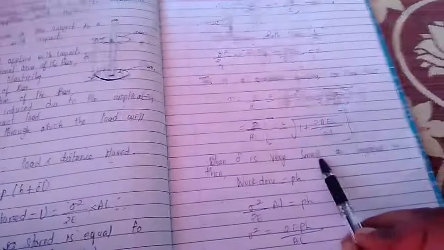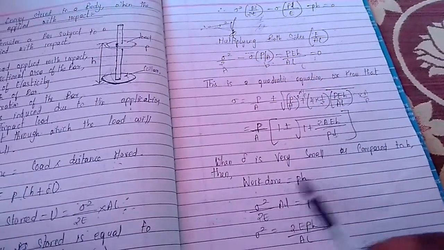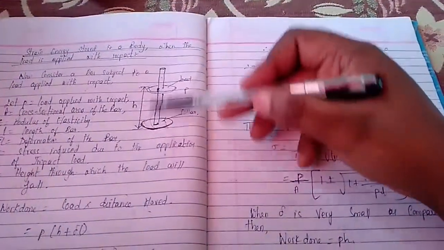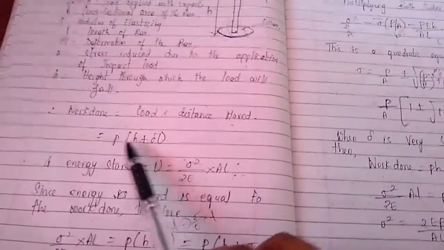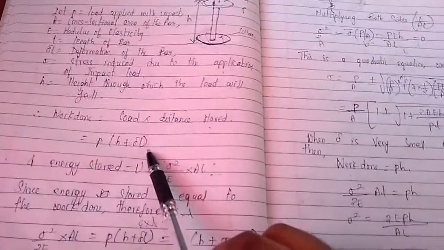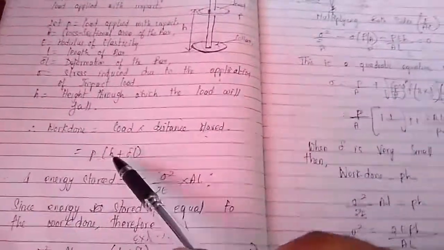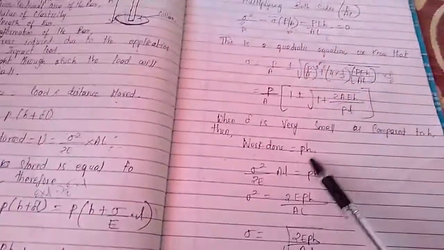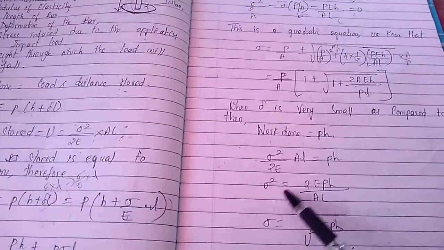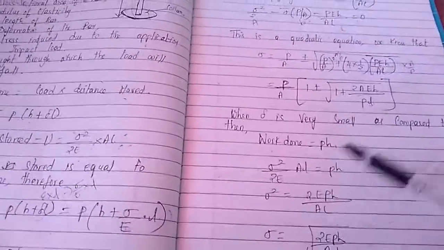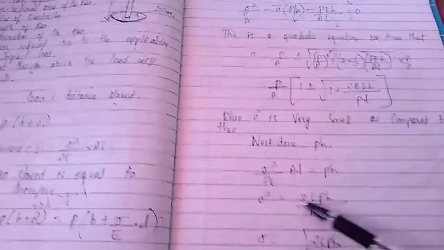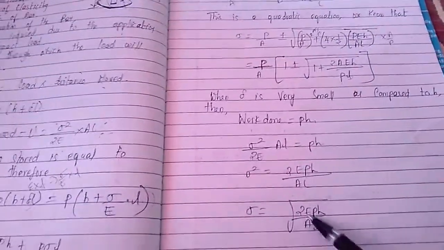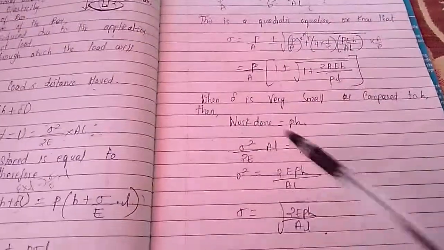Where dou L is very small as compared to H, then work done is equal to P into H. Since it is at a particular height, you can see here P into (H plus dou L). Since dou L is very small because of impact load, it can be eliminated. So your work done will become P into H. Sigma squared by 2E into AL is equal to P into H. Take 2E to that side and AL to the downside: sigma is equal to root of 2E PH by AL.